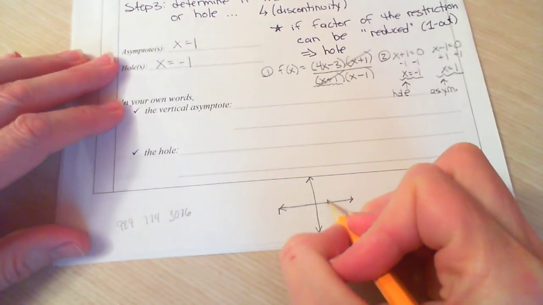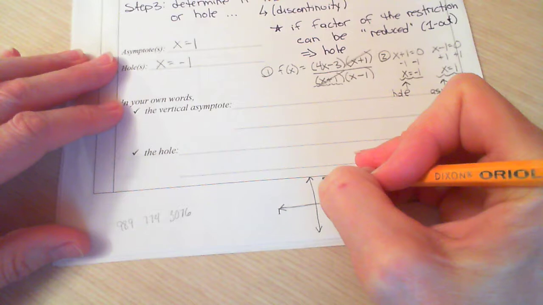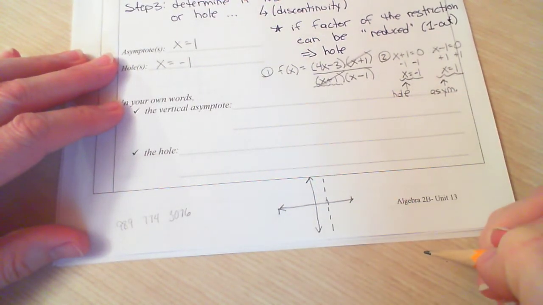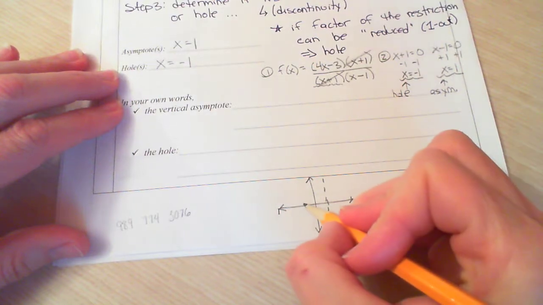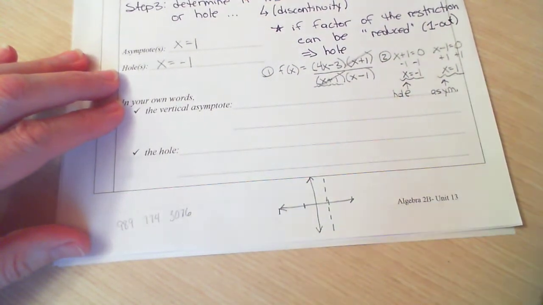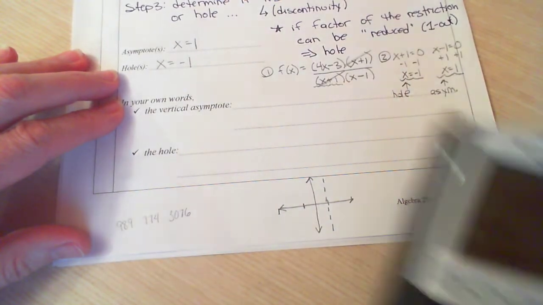I know I have a vertical asymptote at 1, so I'm going to say that's x equals 1. And I'm going to draw this vertical line. I usually do my asymptotes dashed. And then I know I have a hole at -1. So now I could do a table of values for this, but we're not going to. We're going to look at our graph.